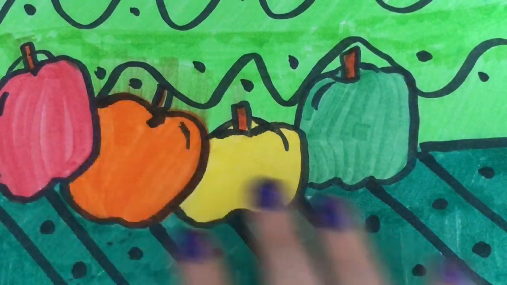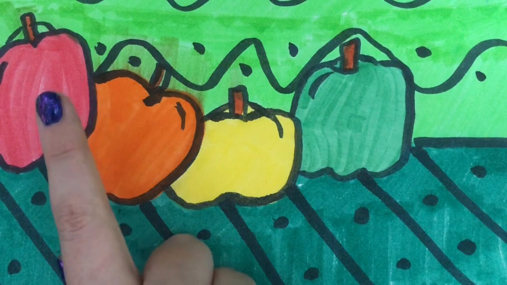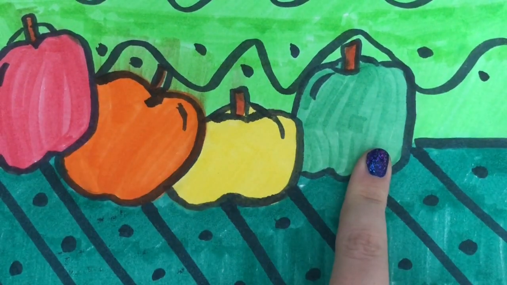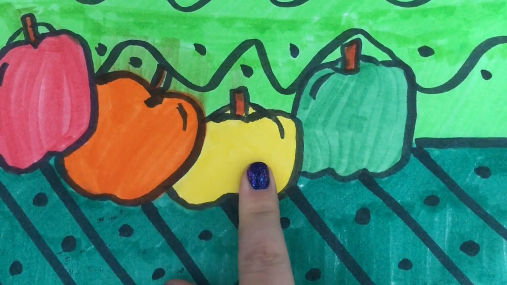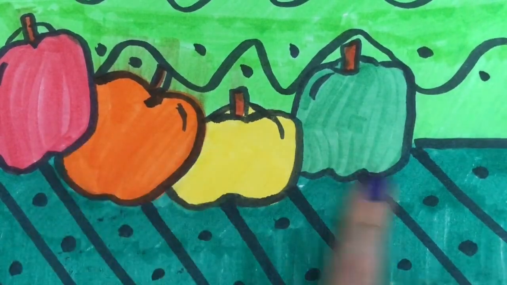So we have the 4 apples here. And you're also going to notice that my apples are red, orange, yellow, green. These are analogous colors. These are colors that are next to one another on the color wheel. So we're going to focus on that also today.